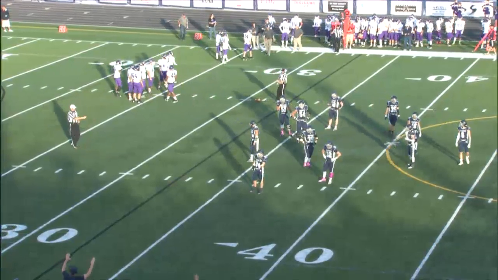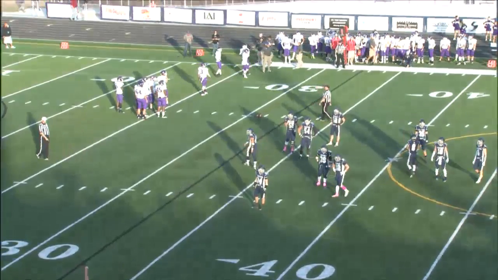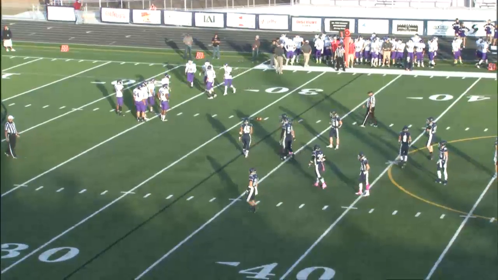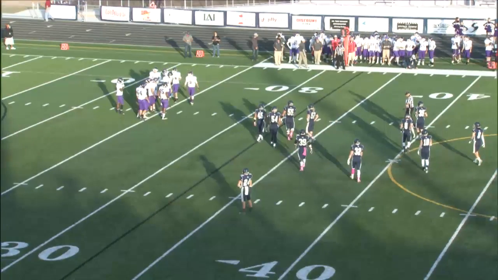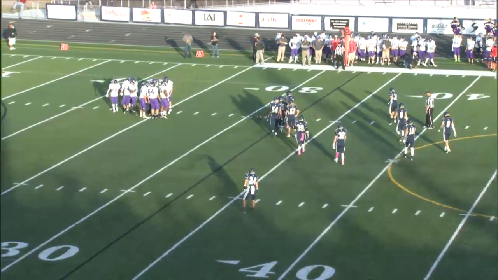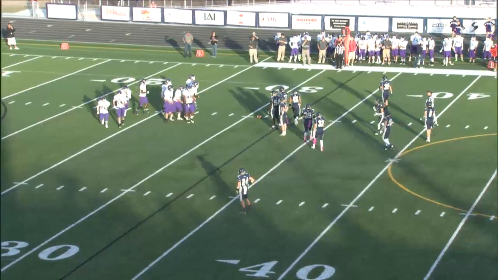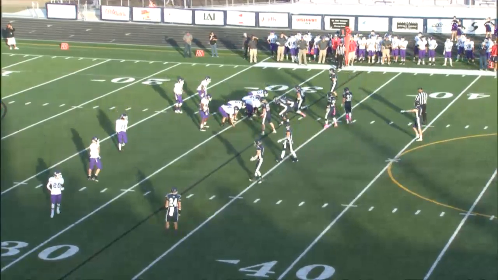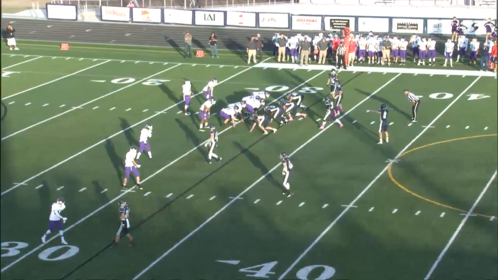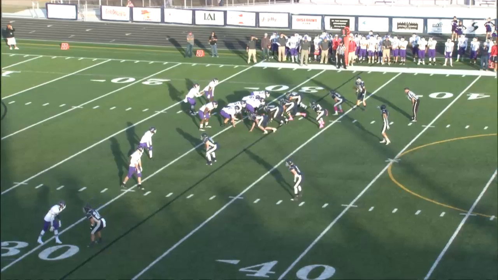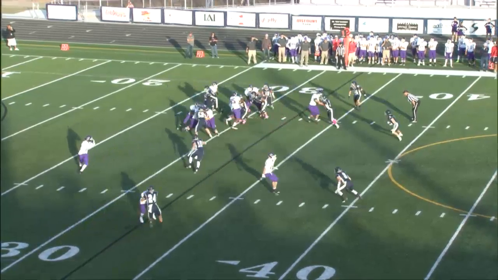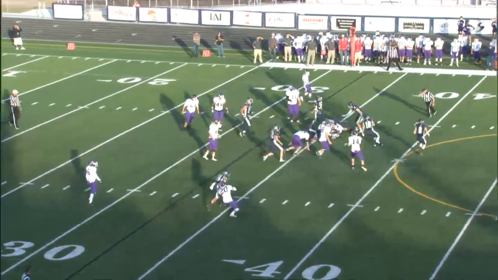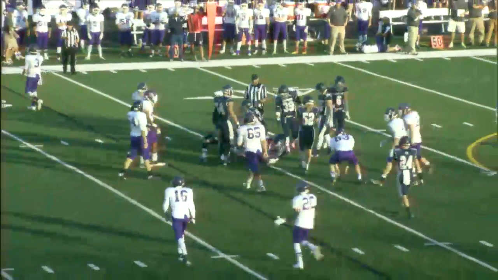Orem is trailing Roy, and actually it looks like that game has gone to a final. Roy moves on to the second round with a win over Orem by the score of 55-14. And down at Salem Hills, the start of the fourth quarter, Salem Hills leads Highland by a score of 14-0.